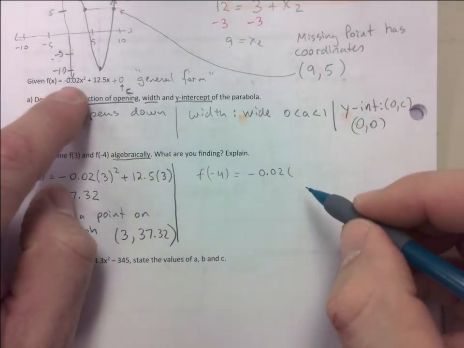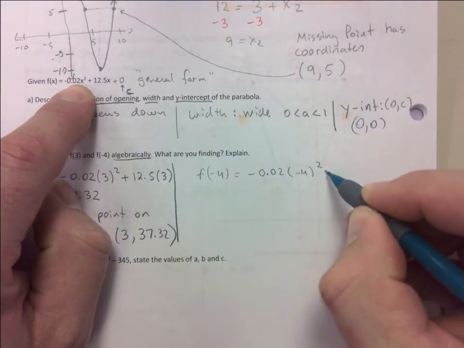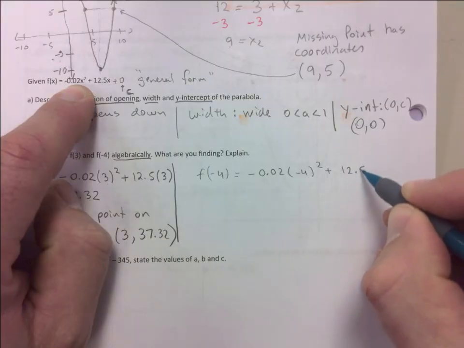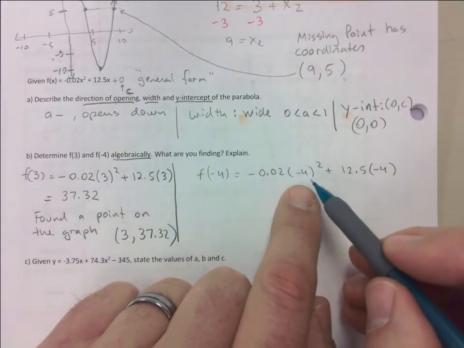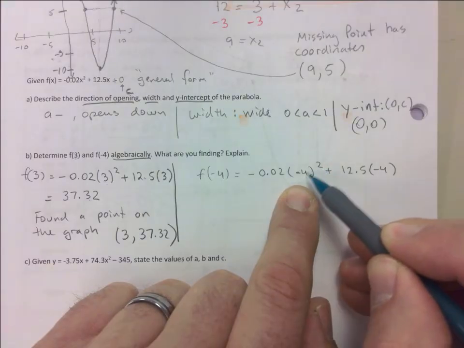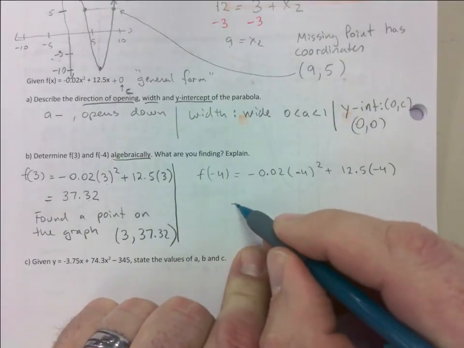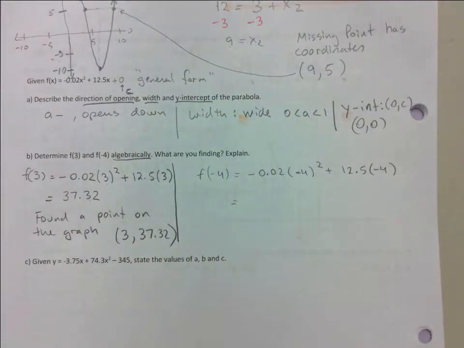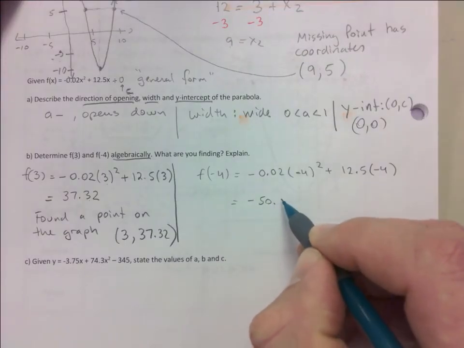You insert -4 into that original there. -4 squared plus 12.5 times -4. I need to make sure you understand this. What happens when you square a negative number? Always turns positive. So I need you to understand that. So if you want to type this in and just get an answer, that's fine. That is, I get -50.32.